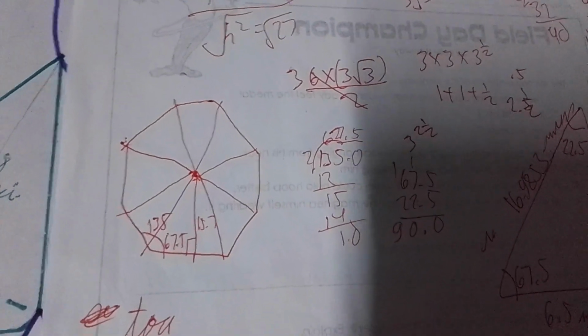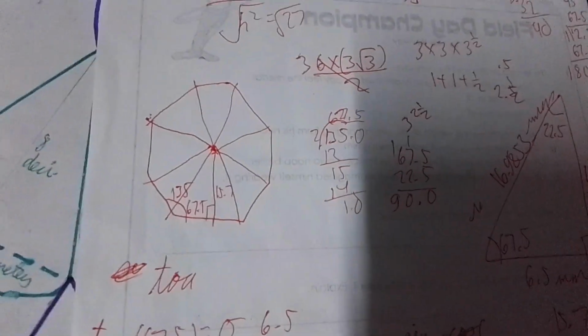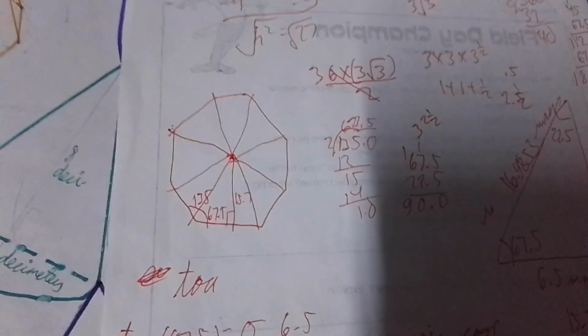And then we slice it into triangles. So you have 45, and then this part we divide in half: 135 divided by 2, which is 67.5. So that's how it works.